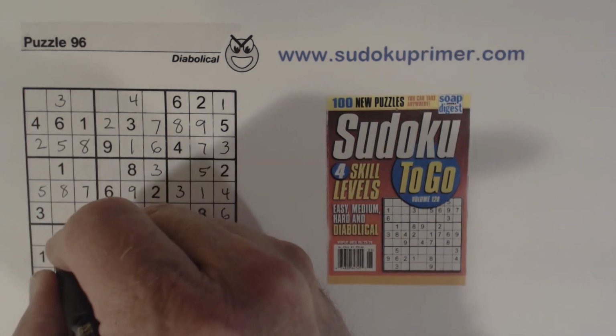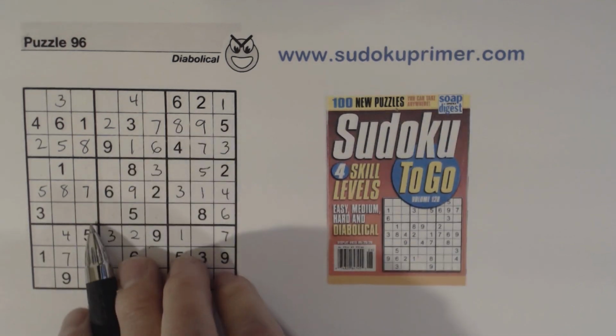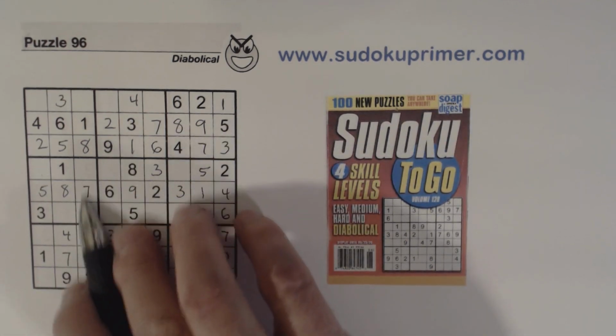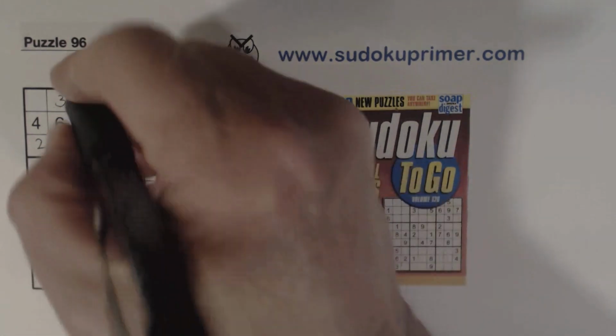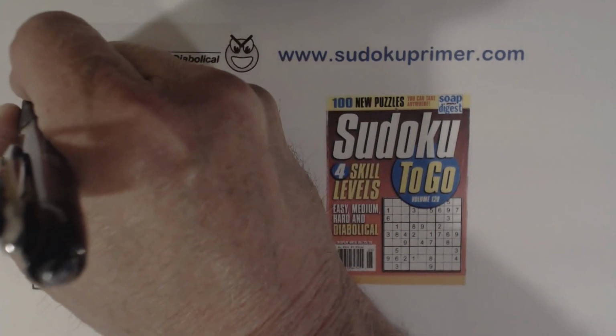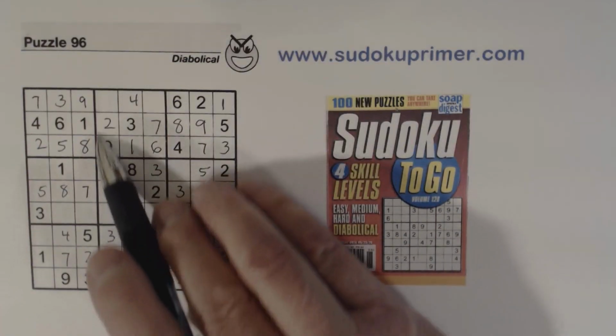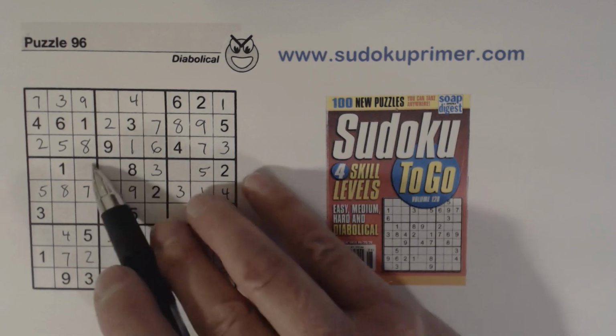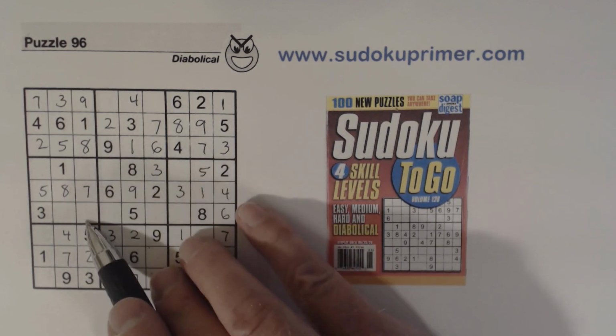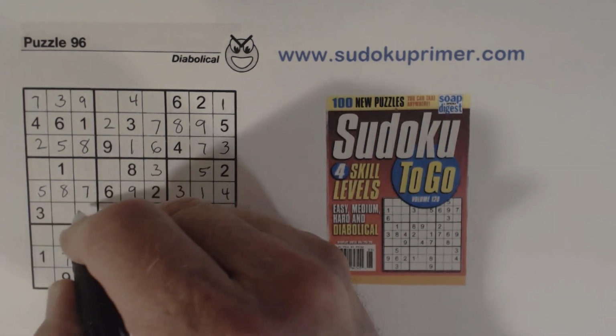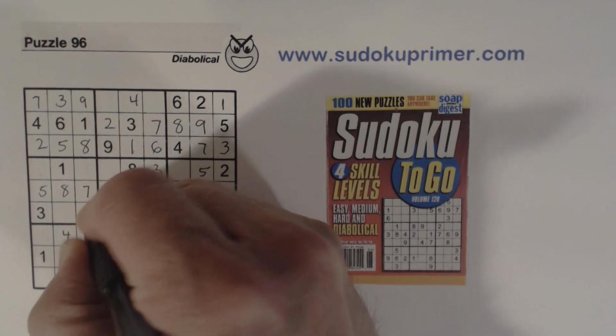That's a 4 right there. So we know one of these is a 4. There's a 7, so we can solve the 7 and 9s right there. And we're missing 4, 6 right there. So we can solve them.